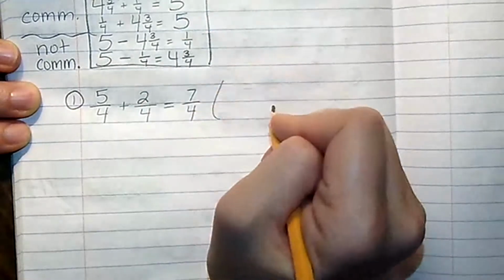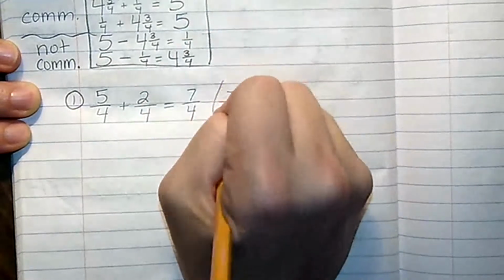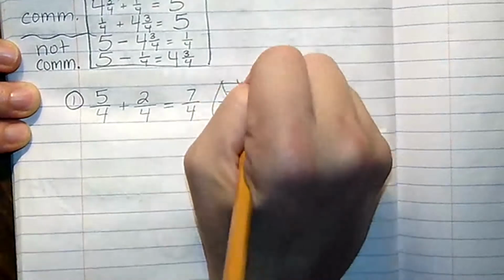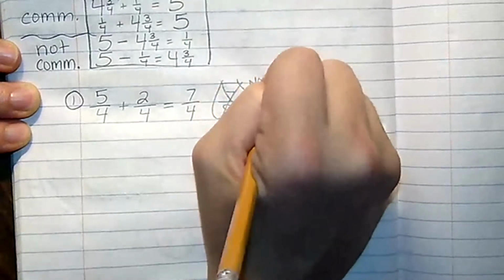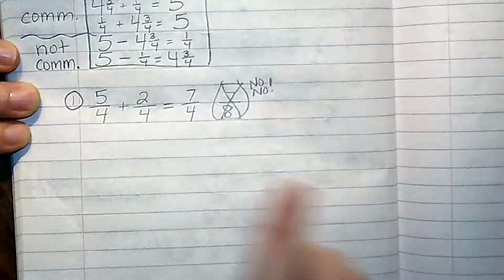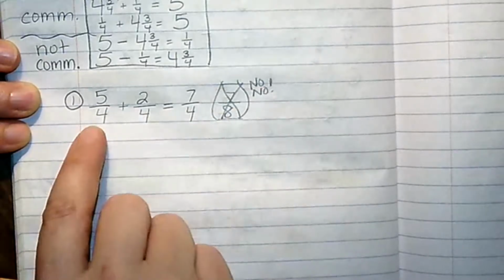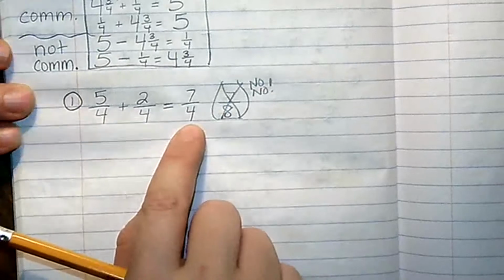Nice job. What would the too-fast 4th grader do? They would say 7/8. But we know that this is a no-no. Don't do that. We never add or subtract the denominator. If it's fourths, it's fourths, it stays fourths.